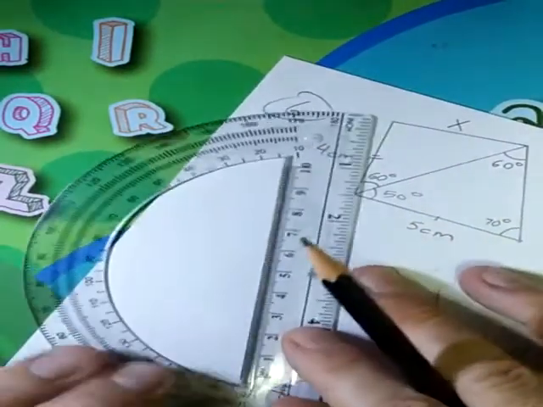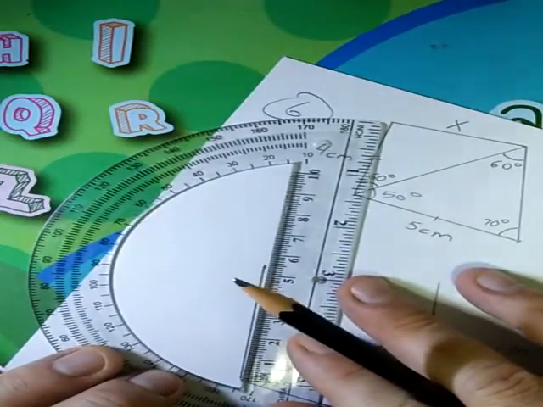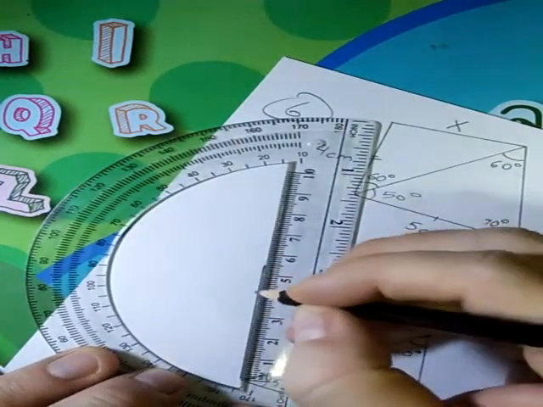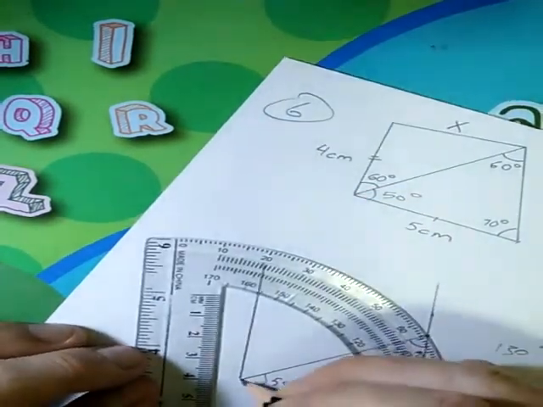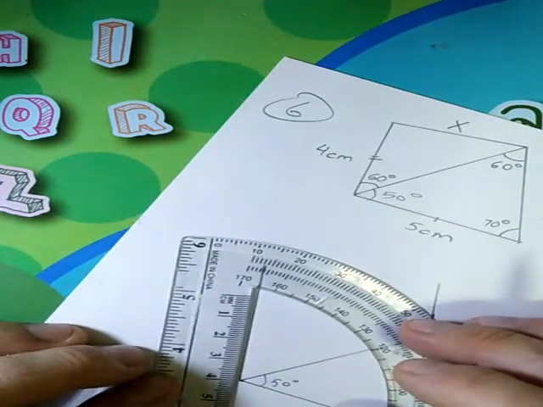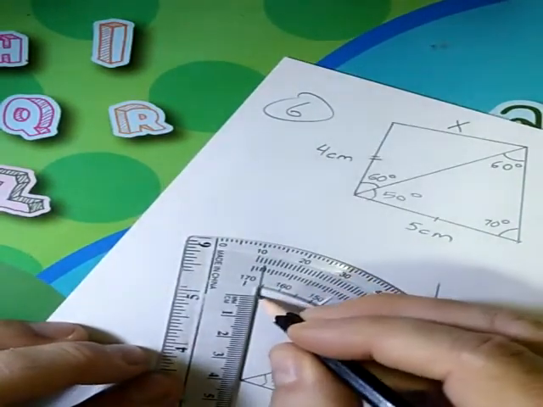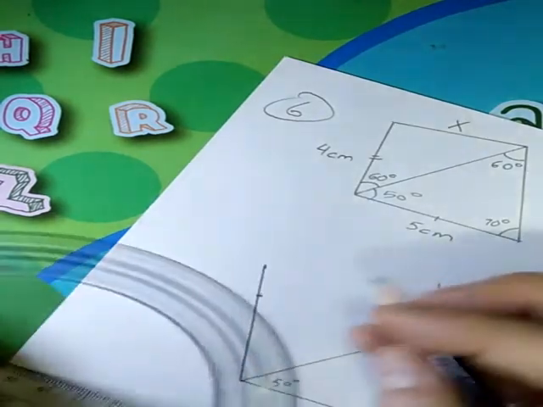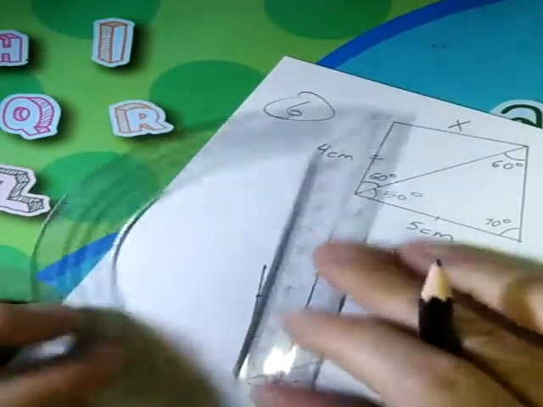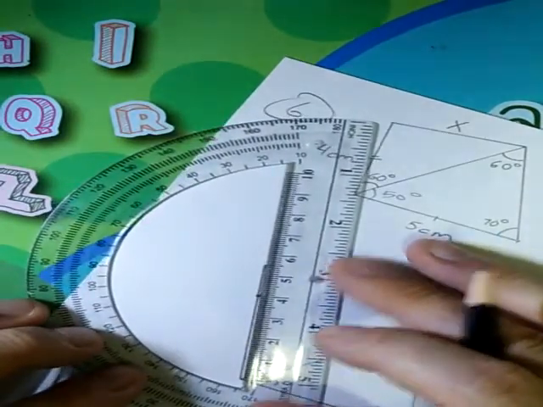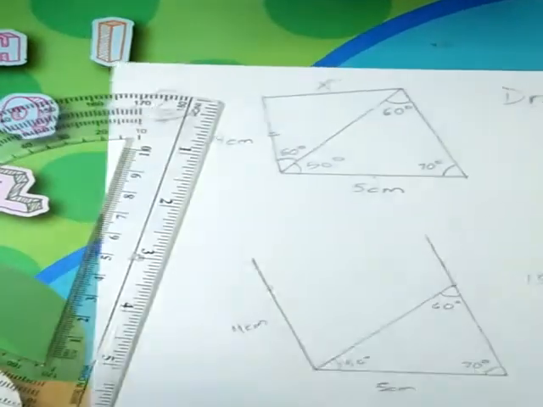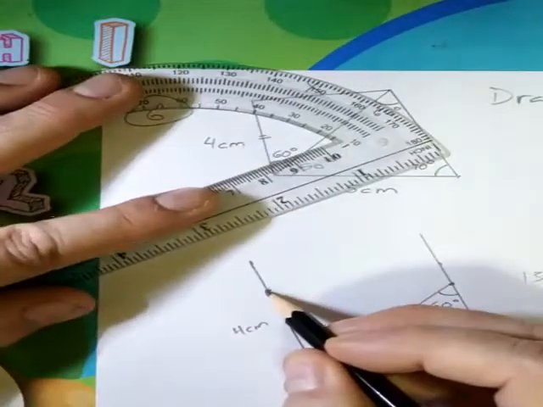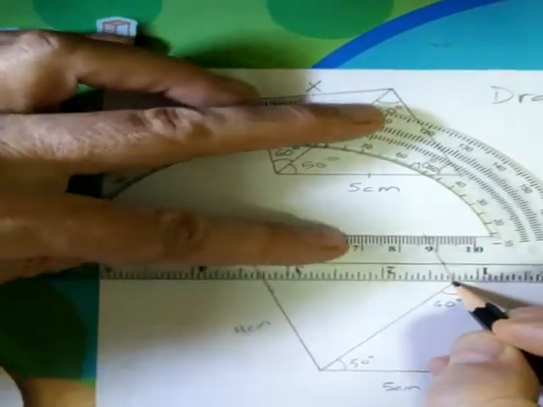Okay, and then it tells me that side right here is 4 centimeters. So I am going to measure out 4 centimeters from that point to, I'm going to have to turn it around this way, 4 centimeters. Clean that up a little bit. 4, and it looks like it's right there. Double check the length on that. 0 to 4, yes, 4 centimeters. And now I can draw a line from this point to here.